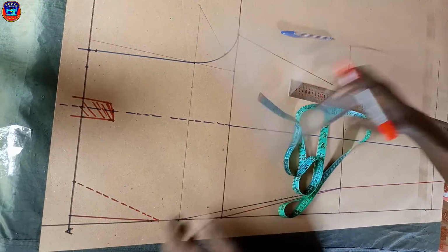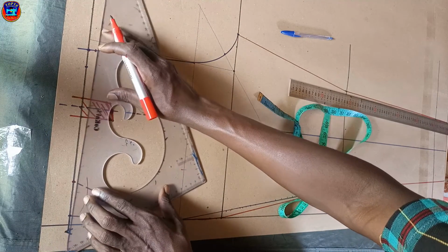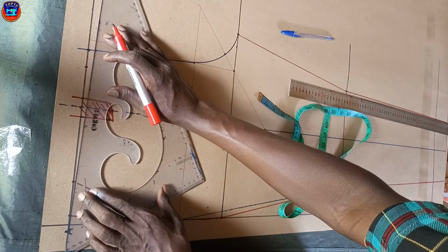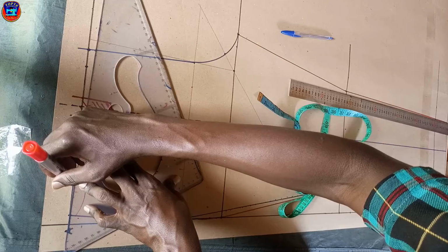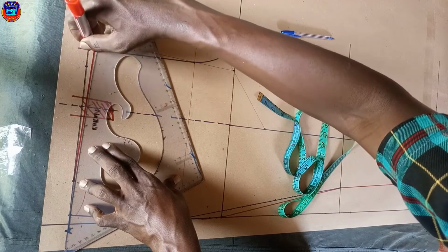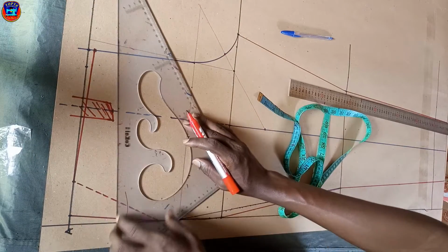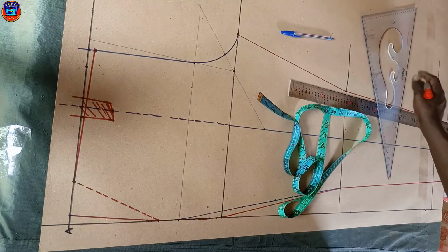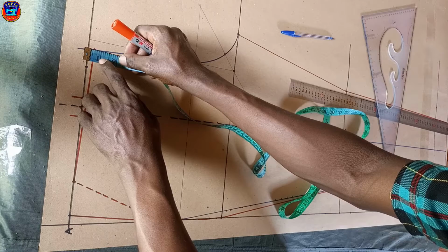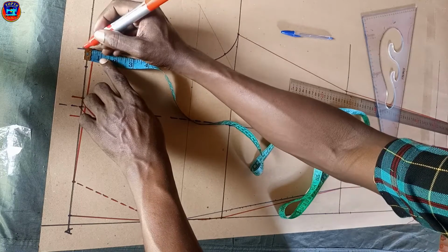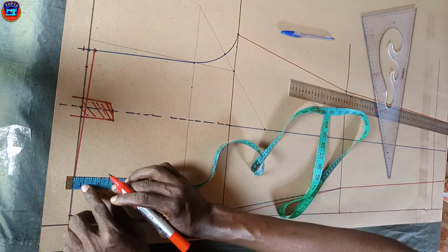Okay, then I draw my new shaped waistline like this. After, I mark 0.5 inches seam allowance at the waistline for the joining of my trouser pattern block to the waistband.